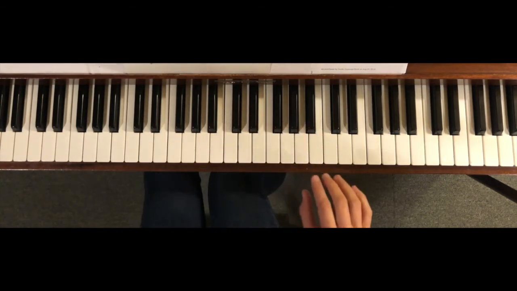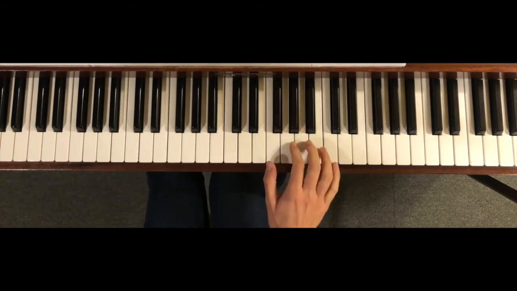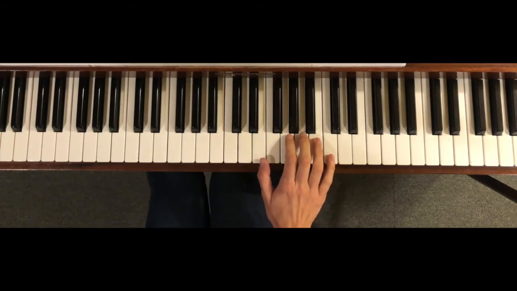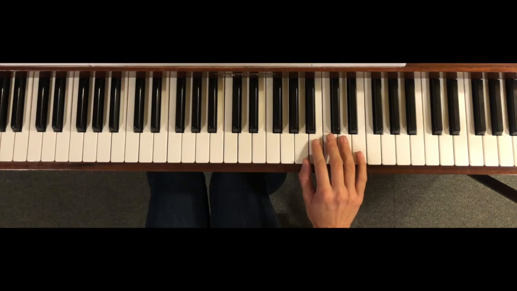Now we are going to move our hand. So we were in this position, but I want you to move your hand so that your middle finger is now on C. All right, so in this position, let's go bottom to the middle, repeat, stepping to the top, repeat, coming back.